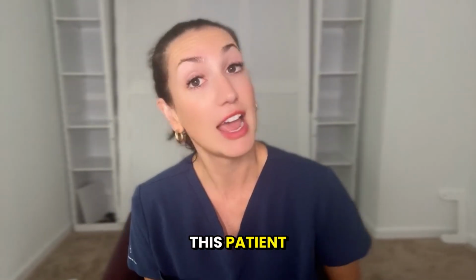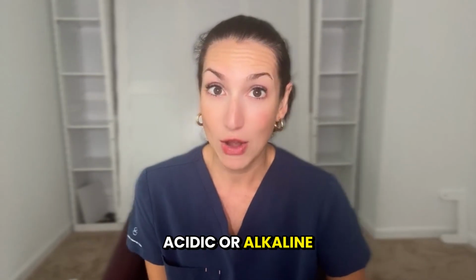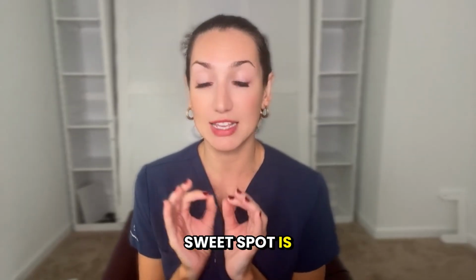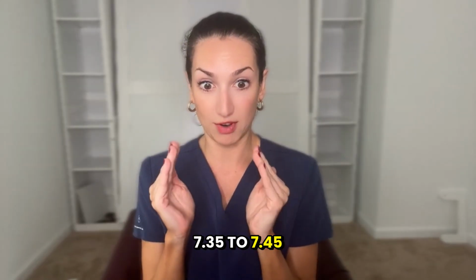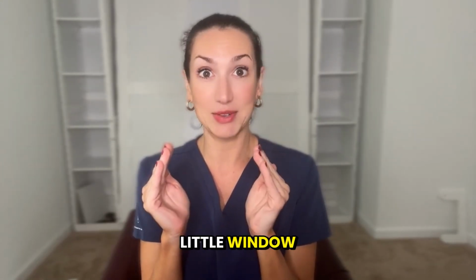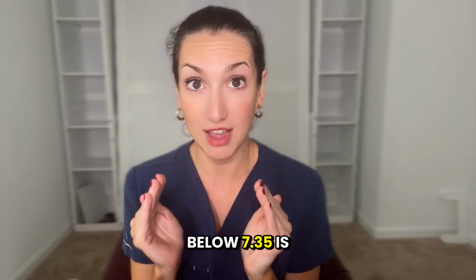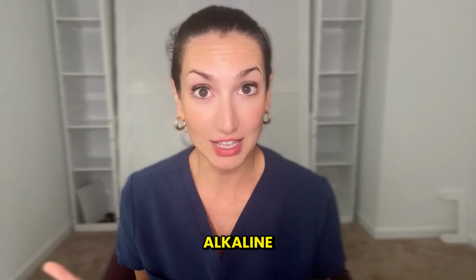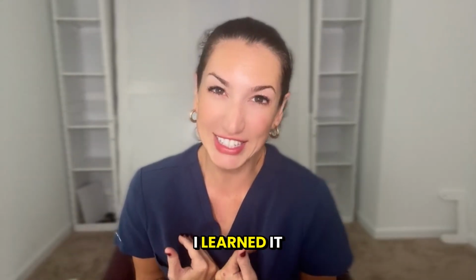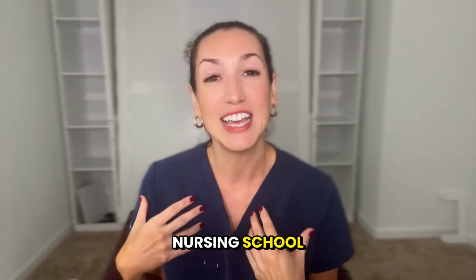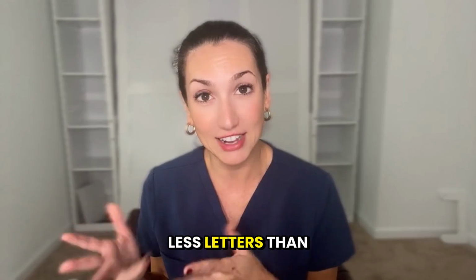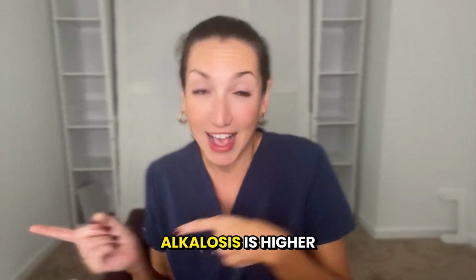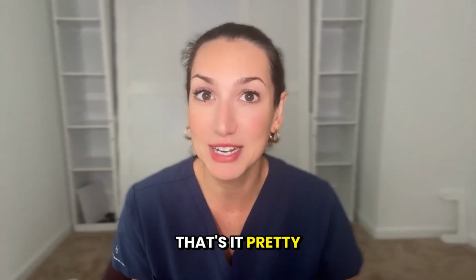Is this patient acidic or alkaline? Or are they in that little sweet spot? Normal pH, the sweet spot, is 7.35 to 7.45. It's this tiny little window. Below 7.35 is acidic. Above 7.45 is alkaline. The way that I learned it and remember it in nursing school is acidosis is less letters than alkalosis. So acidosis is lower, alkalosis is higher. That's it, pretty simple, right?